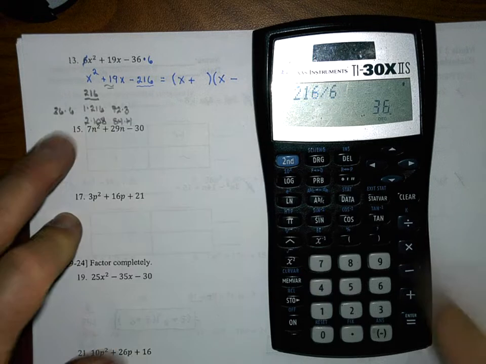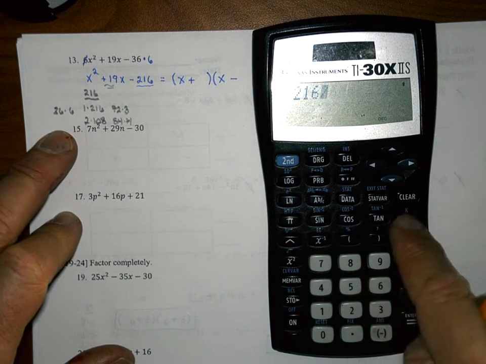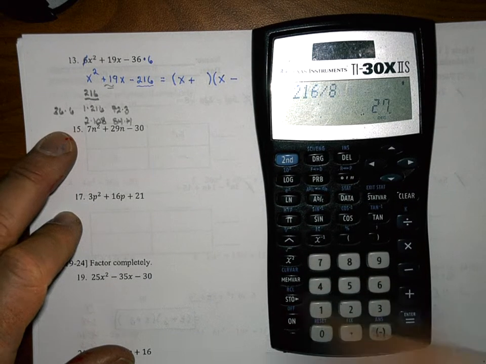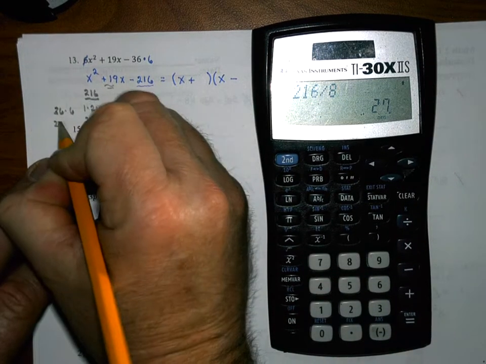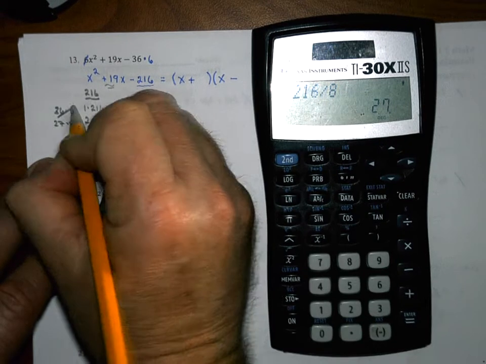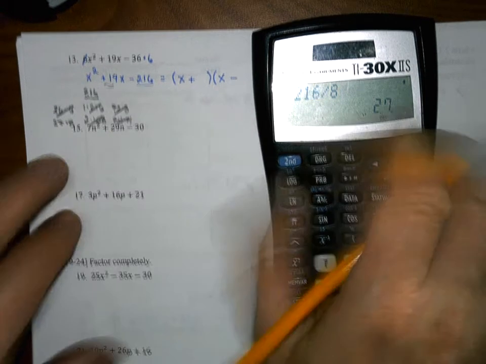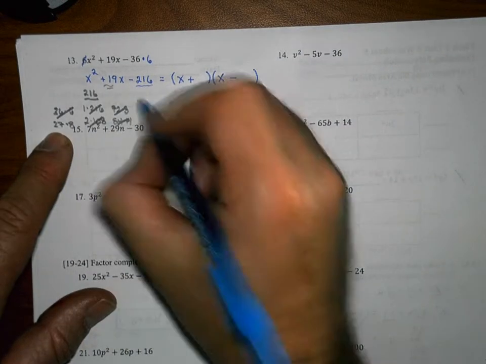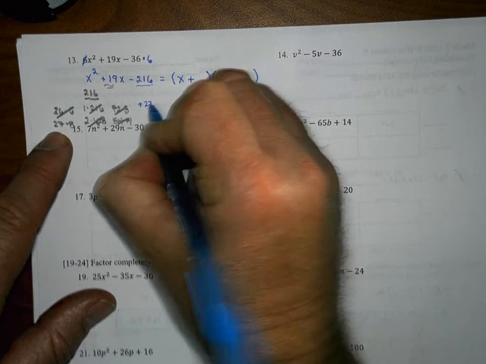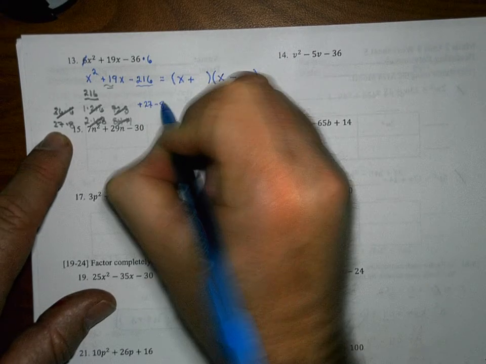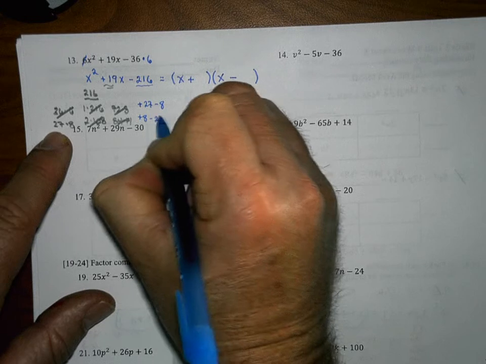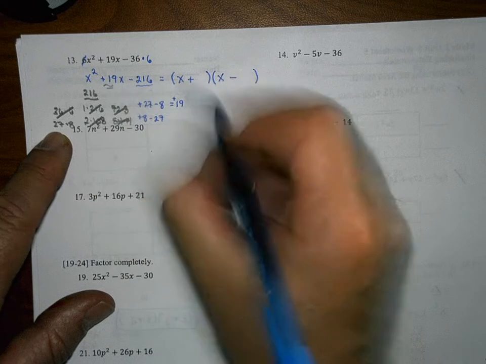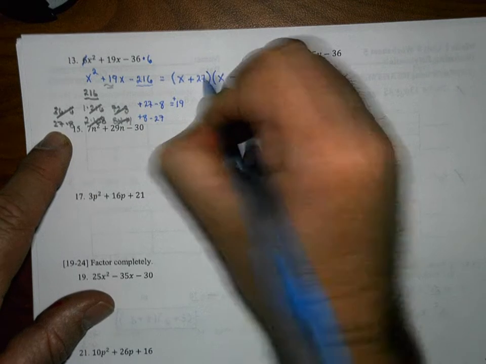Okay, can I get 19 out of those? No. Okay, so then I got to try 216 divided by 7. Okay, that's not a factor. 216 divided by 8. So I get 8 and 27, or 27 and 8. Okay, there it is, right there. I could put 27 and 8 together to make 19 by adding or subtracting, in this case subtracting. So now the question is, is it going to be plus 27 and minus 8, or is it going to be plus 8 and minus 27? Well, it has to be this one, because that makes plus 19, is what I have here. So I get an x plus 27, and then I get an x minus 8.